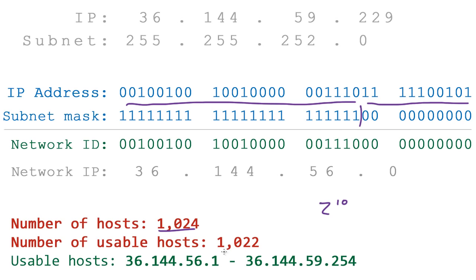Remember to reserve 2 for the network IP and the broadcast, and that means that we have all of these IP addresses that we can use for computers on our network. So pretty awesome. This little chunk of the internet, from here to here, belongs to us.